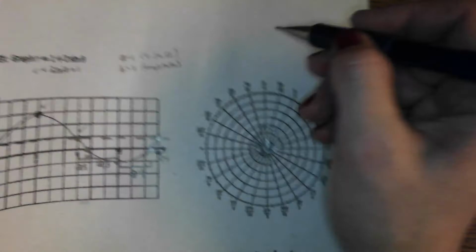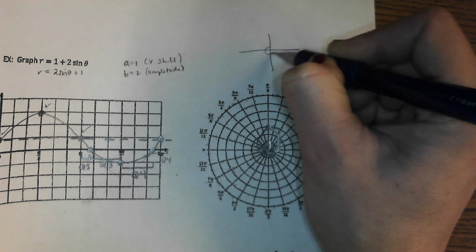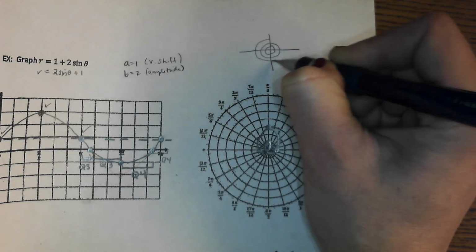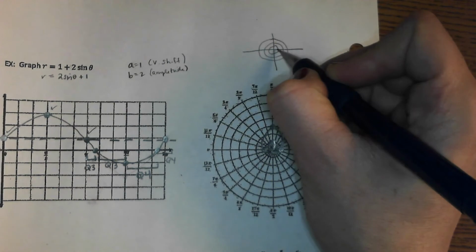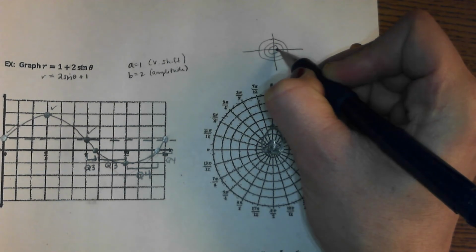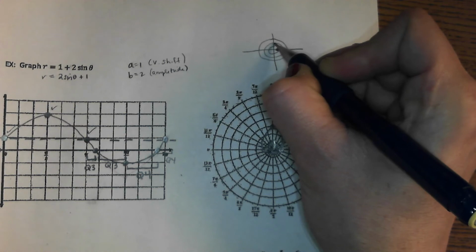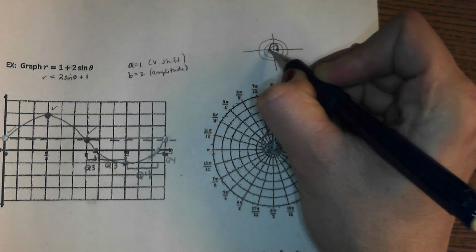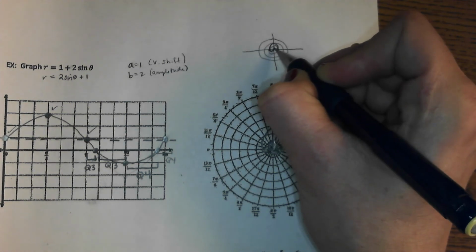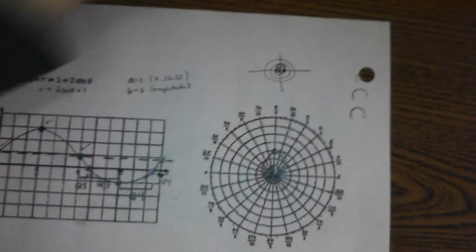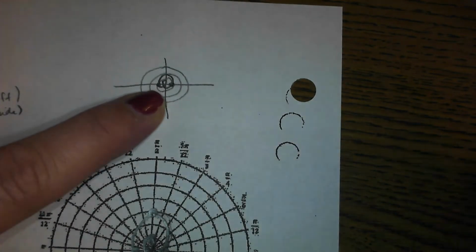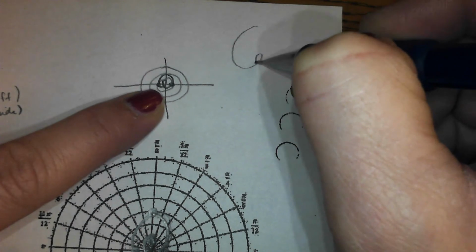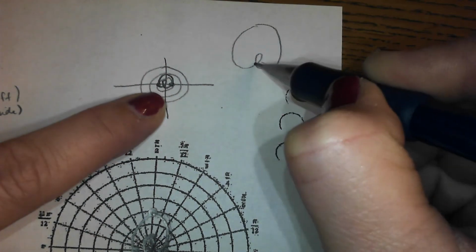So without being on the paper it's hard to see, this graph started at 1. Went out to 3. Came back into 1. Went through the origin and kind of looped around. Yes? Something like that. Where that's your origin.